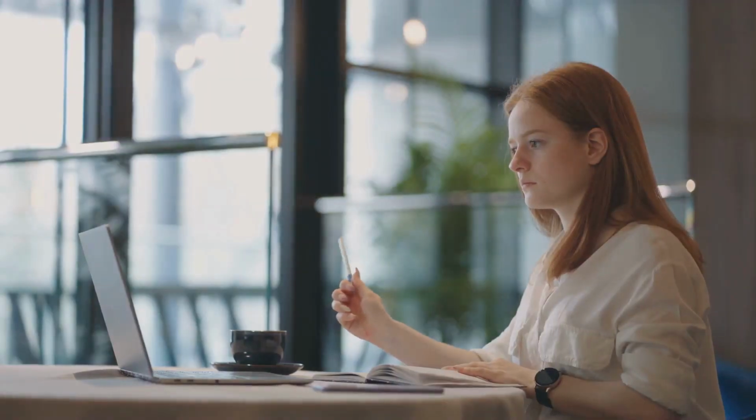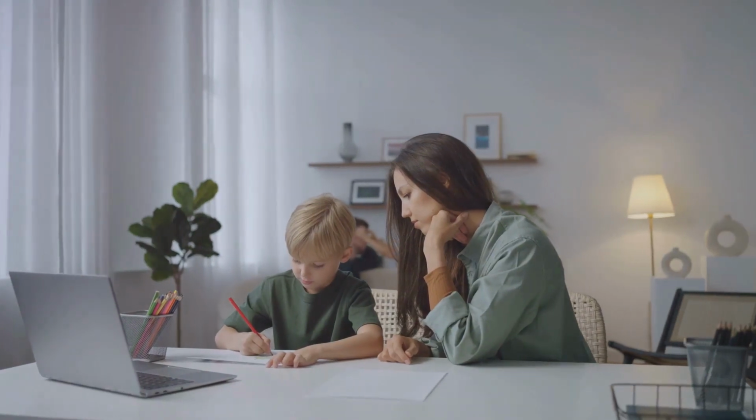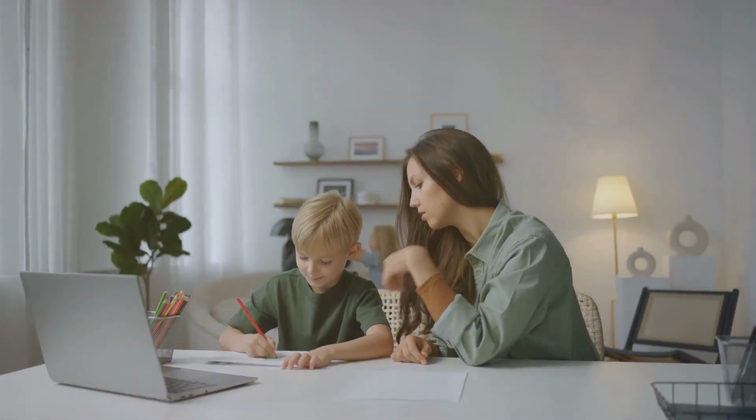English, like any language, takes time and practice to master. Remember, consistency is key. So keep practicing, use these tips, and embrace the journey. Language learning isn't a race, it's a voyage of discovery.